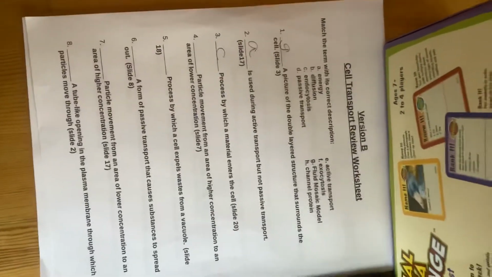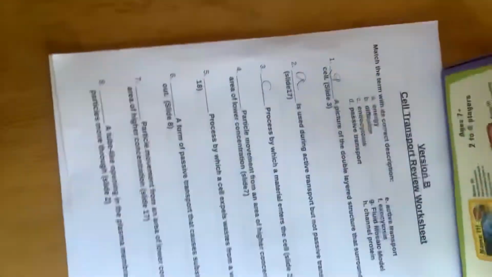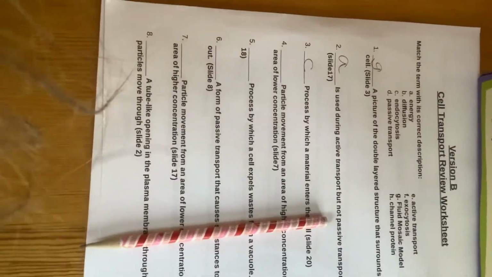Number 4, particle movement from an area of high concentration to an area of low concentration. This is a term you need to be very familiar with. I gave you a hint to go back to slide 7. Oh, darn it. Okay, cancel this. Close for a moment. Here you go.